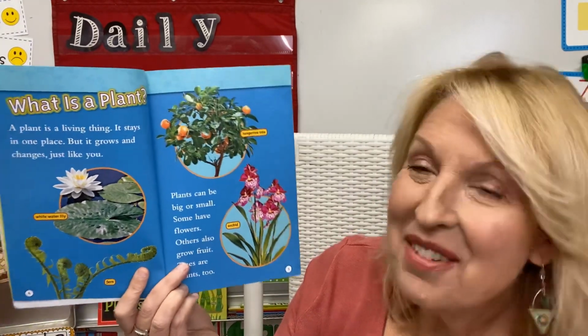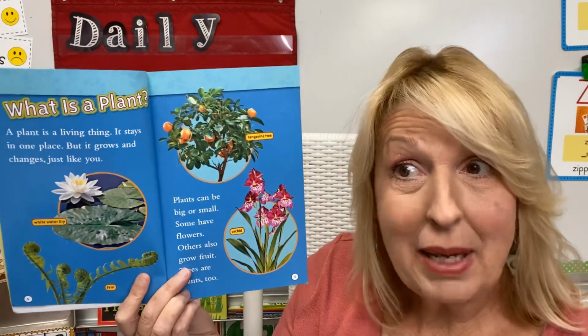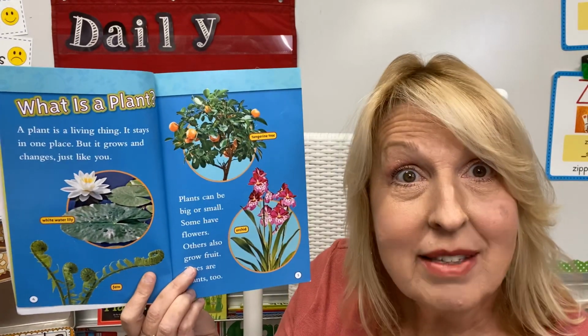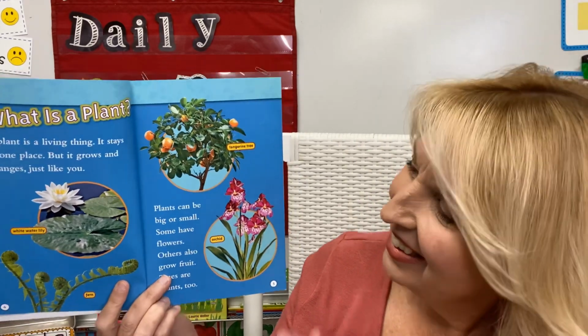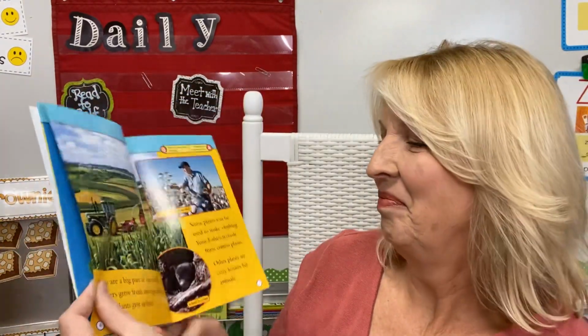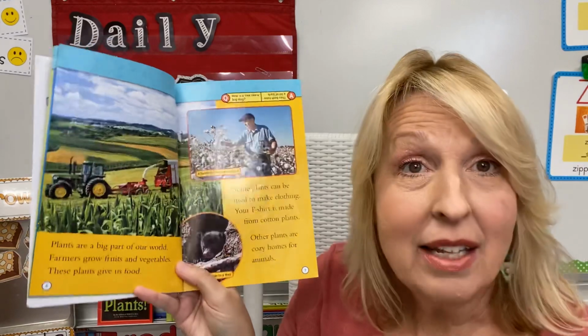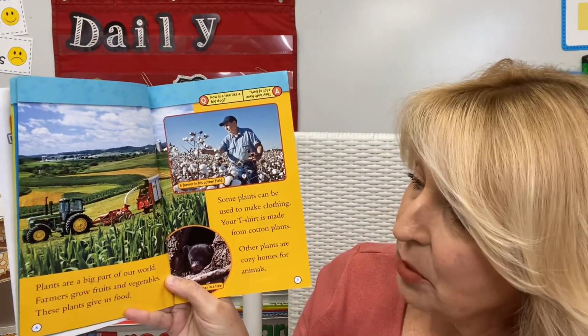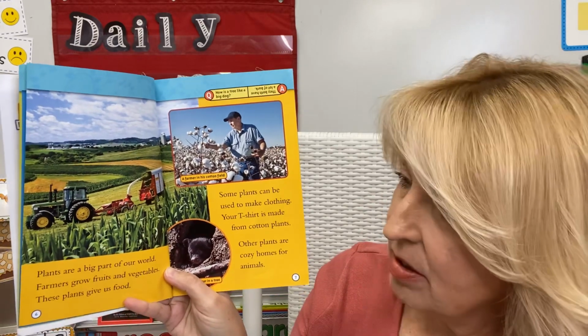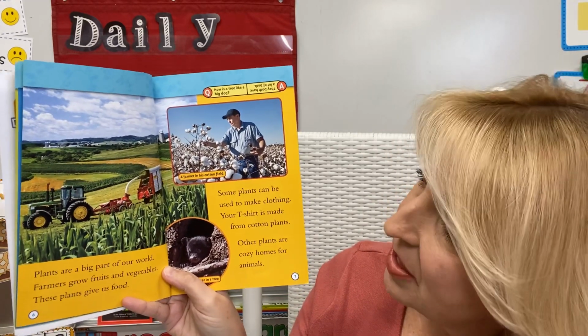So yeah, lots of different kinds of plants. So basically plants are living things, and they grow and change like you. Plants are a big, important part of our world. Farmers grow fruits and vegetables. These plants give us food.